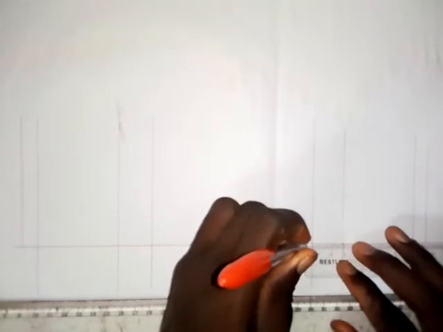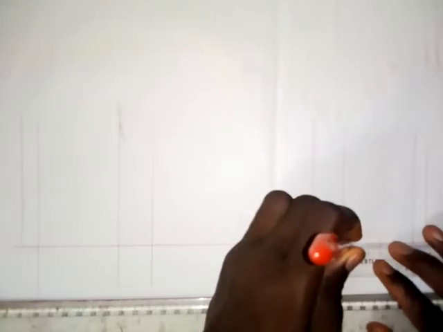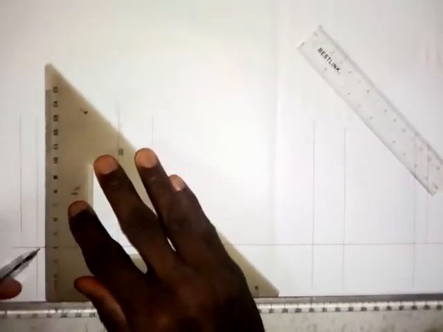So inward like this, 5 millimeters inward here, 5 millimeters. This one I will take to this side. So I will take 5 millimeters here. Then for this, I will take it inward like this. And for this one also, I will take it inward 5 millimeters. And then for this, I will take it inward here 5 millimeters, and I will also take this one 5 millimeters inward. Then I'm going to draw a vertical line.